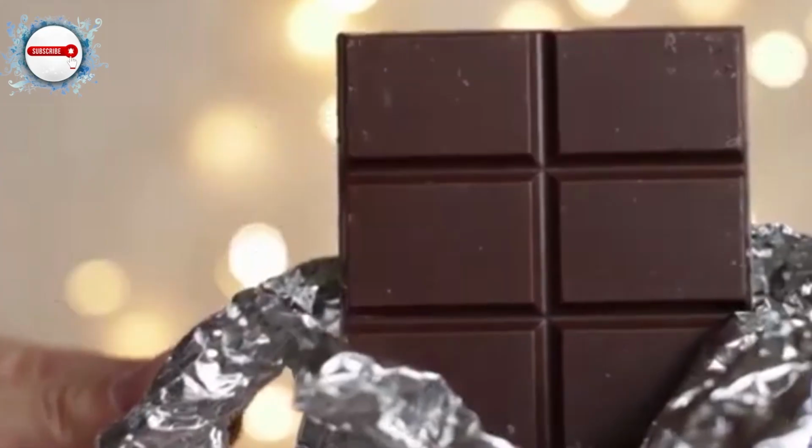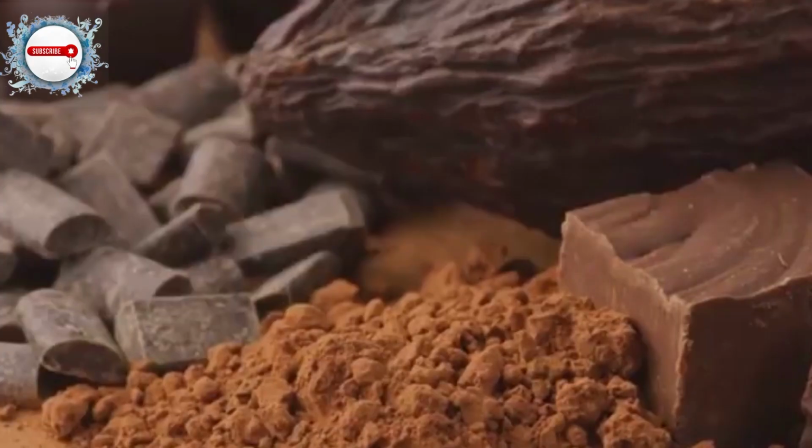And there you have it, my friends, the complete journey from cocoa fruit harvesting to chocolate production.